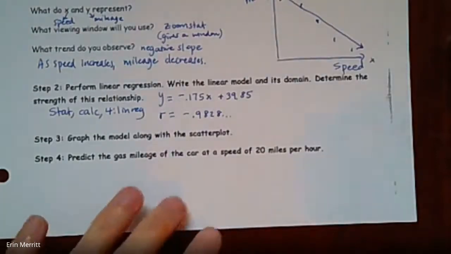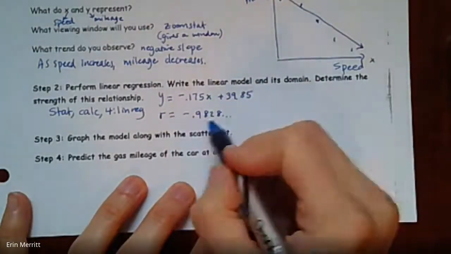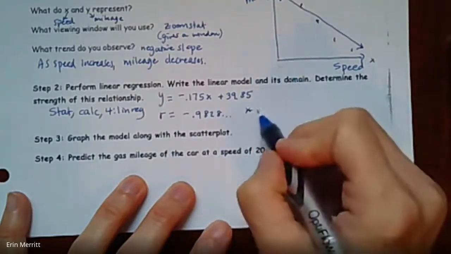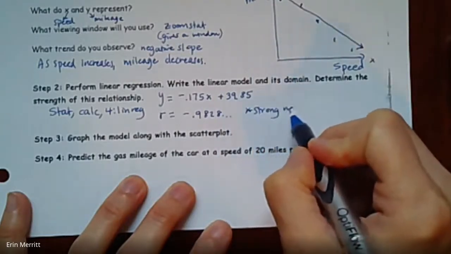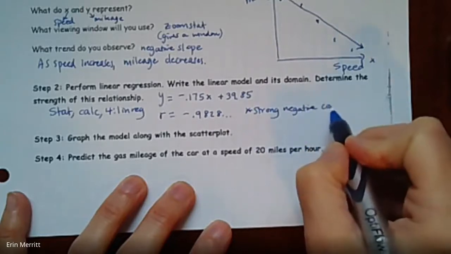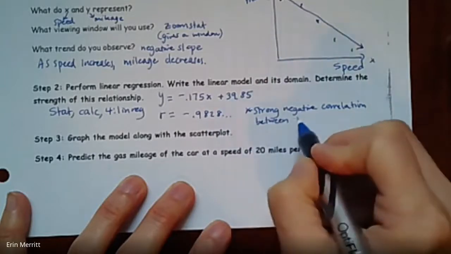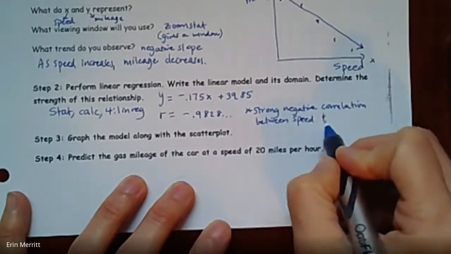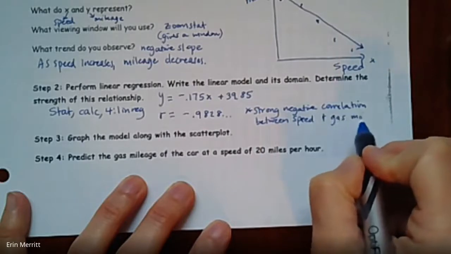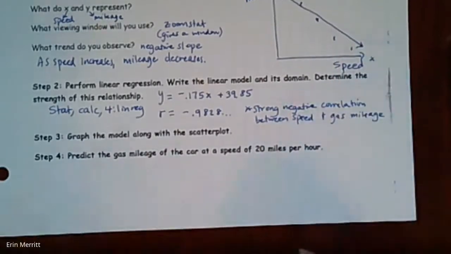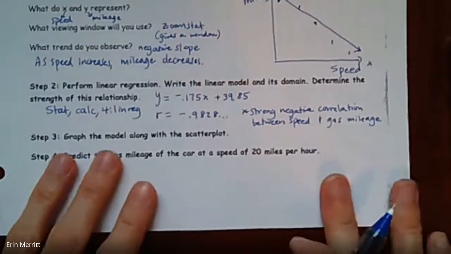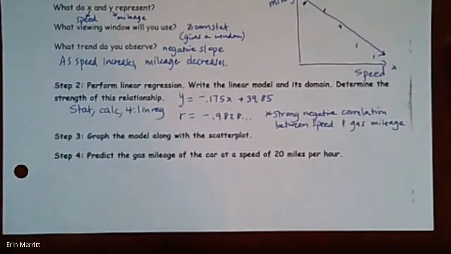So when it says determine the strength of the relationship, that's what we would say, that there is a strong negative correlation between speed and gas mileage. What is not strong is the line. Please don't say you have a strong line. That's not a thing, okay? So the correlation between the data values, so between the speed and the gas mileage, there's a really strong correlation, right? They're highly connected, if you will, right?